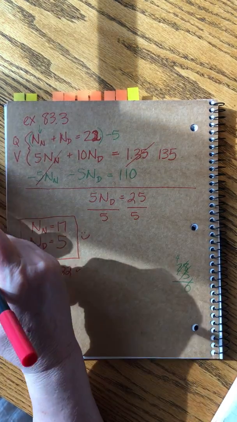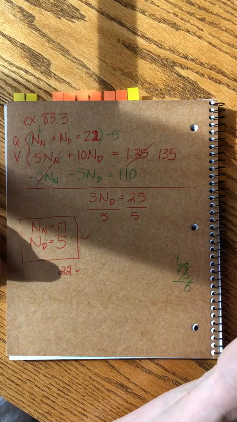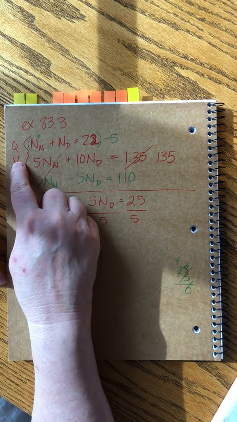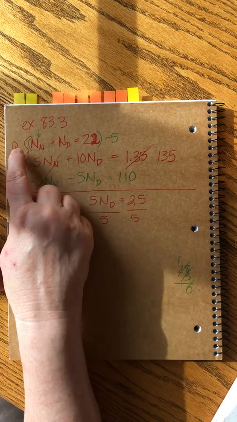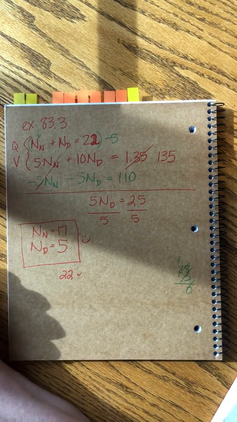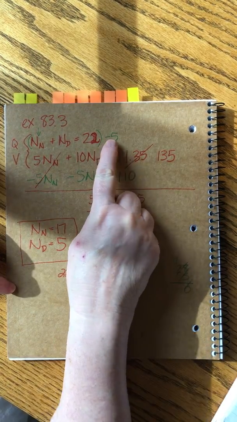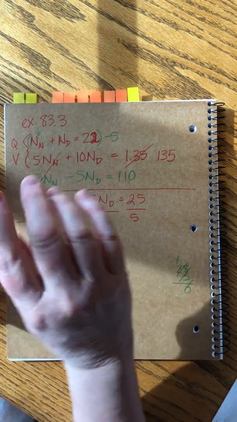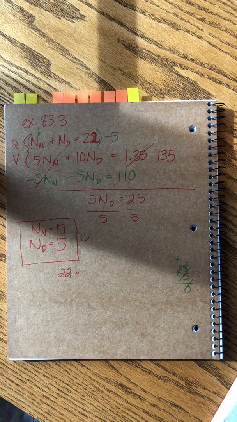This is the way I want you to format your work and lay out your answer. Make sure that I can see the quantity and the value statement. I want you to clearly identify quantity and value statement, then go ahead and either rearrange this one or multiply, do whatever you need to do to solve. Substitution or elimination, you get to choose whichever you prefer. I recommend you mix it up. Don't use the same one all the time.